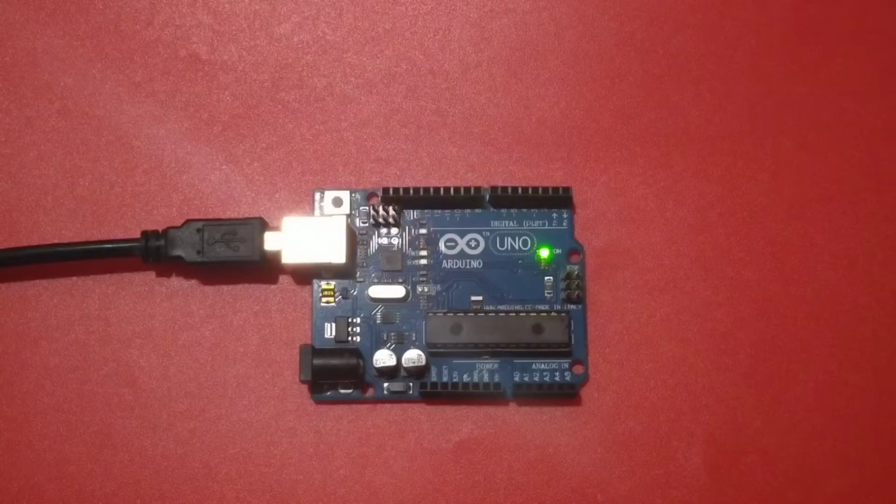In the later part, we will try to use the example code, which is a blink example. This is to test if our installation is successful. Without further delay, let's get started.